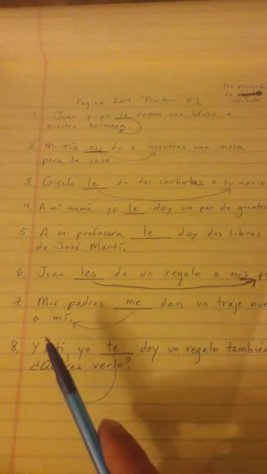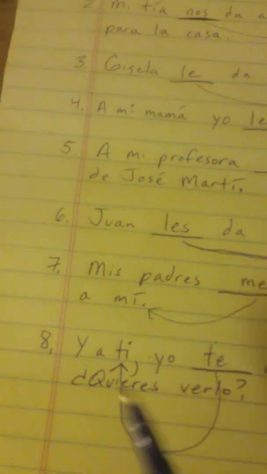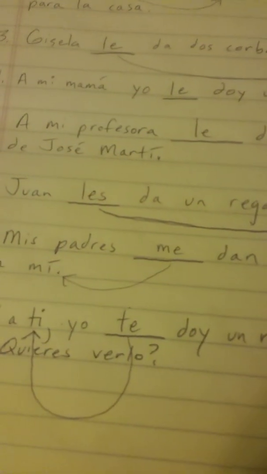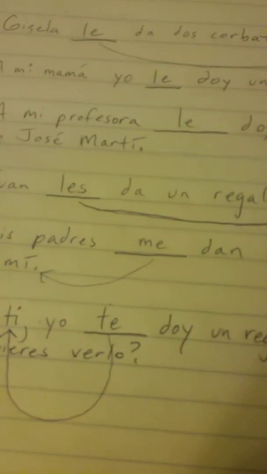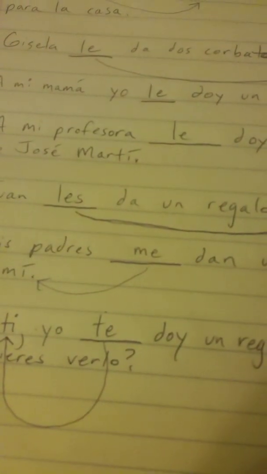A me, to me. Right? A me, a ti, to you. So anyway, that's with indirect object pronouns. Los pronombres de objeto indirecto, perdón. Okay, for whom or to whom. Muchas gracias.